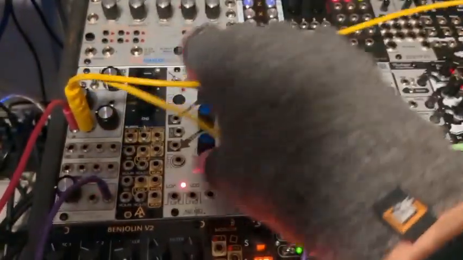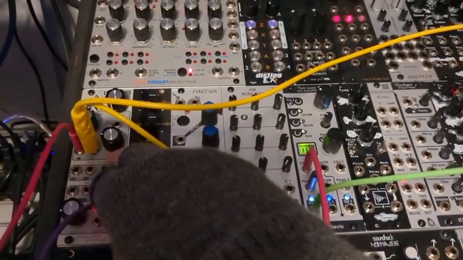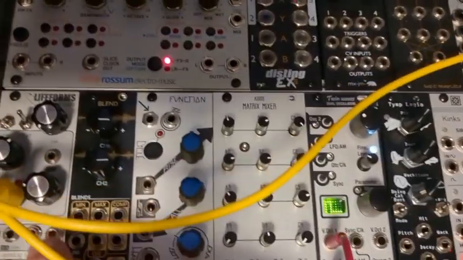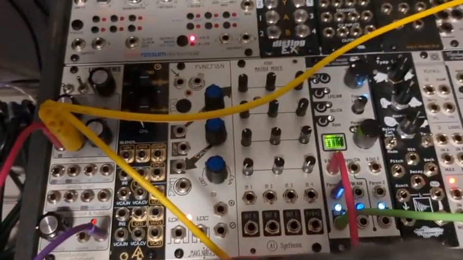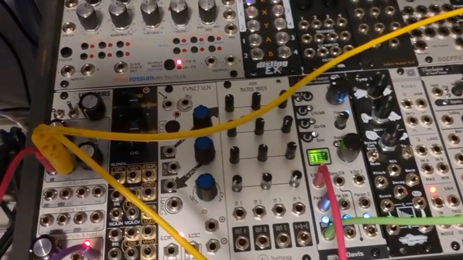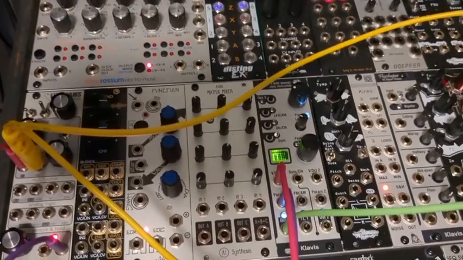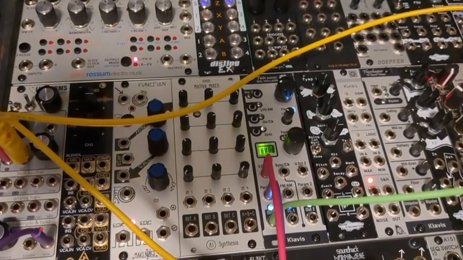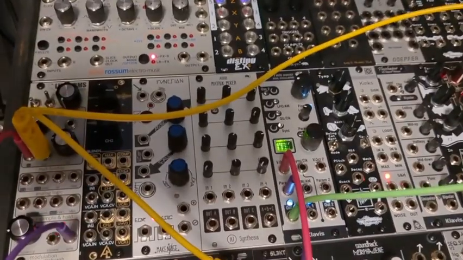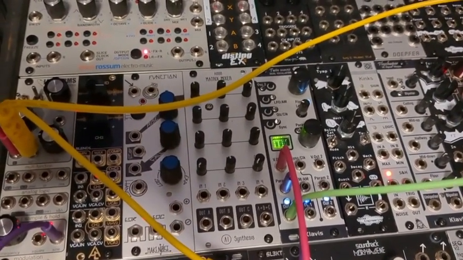But the important parts, the modulation parts of it, are all coming from this bad boy right here, which is the Pittsburgh Lifeforms mod tools. This is a fantastic module. It's a real shame it's not available anymore. It is a little bit of a Swiss Army knife, and as you get further into modular, you need fewer and fewer Swiss Army knives and more like precision instruments. But I have kept it around because it's just a lot of useful stuff in a pretty tight package.